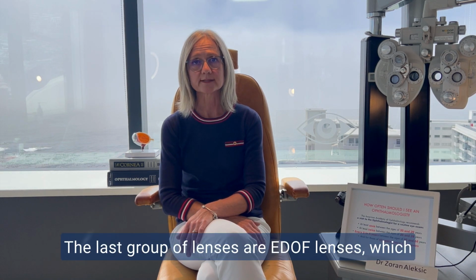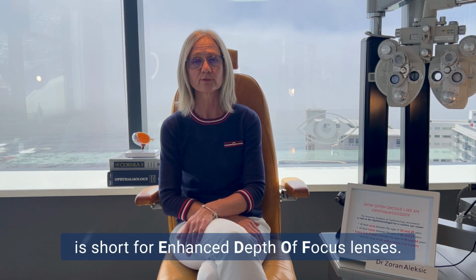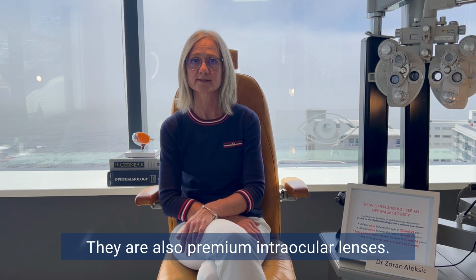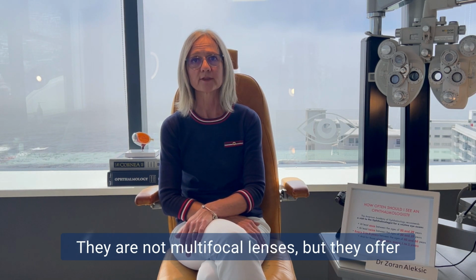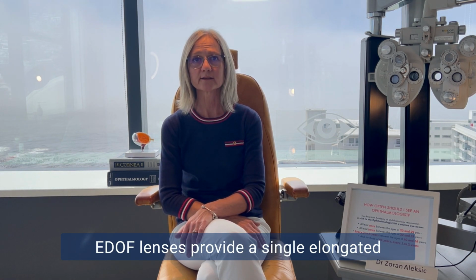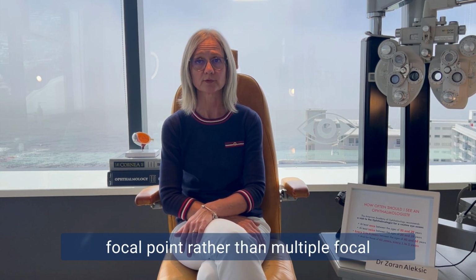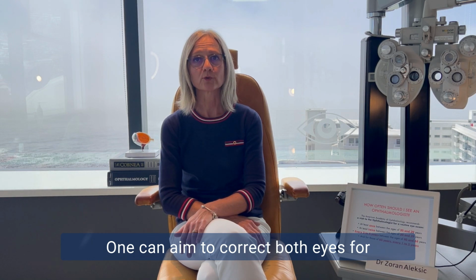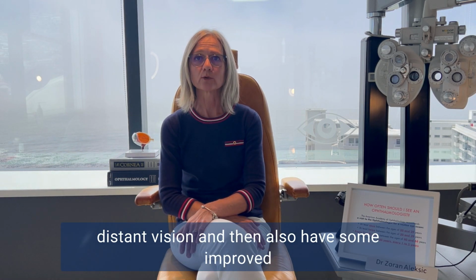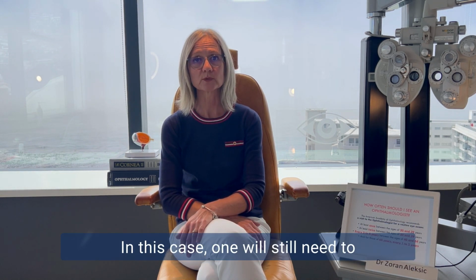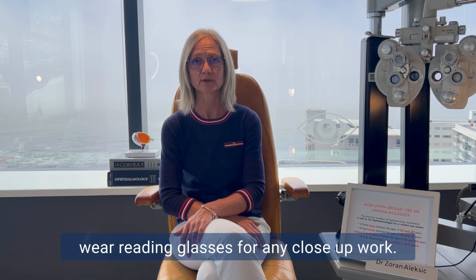The last group of lenses are EDOF lenses, which is short for Enhanced Depth of Focus lenses. They are also premium intraocular lenses. They are not multifocal lenses, but they offer more depth of focus than monofocal lenses. EDOF lenses provide a single elongated focal point rather than multiple focal points to enhance depth of focus. These lenses can be used in two ways. One can aim to correct both eyes for distance vision and then also have some improved intermediate vision without the need for glasses. In this case, one will still need to wear reading glasses for any close-up work.